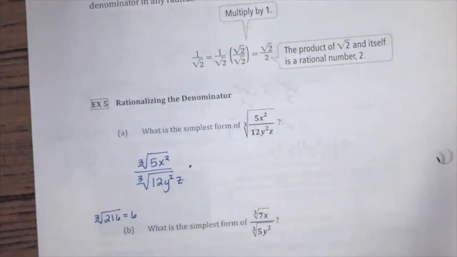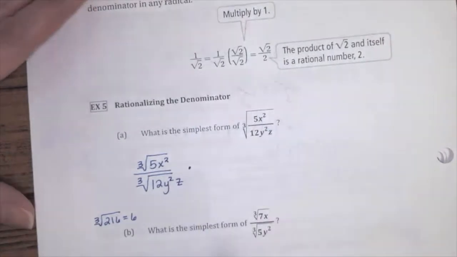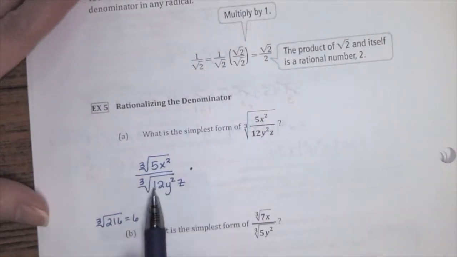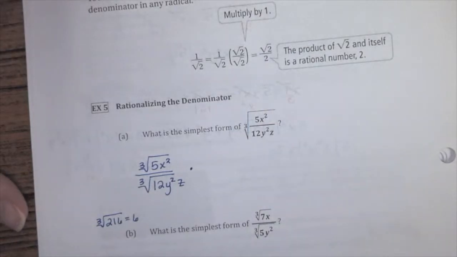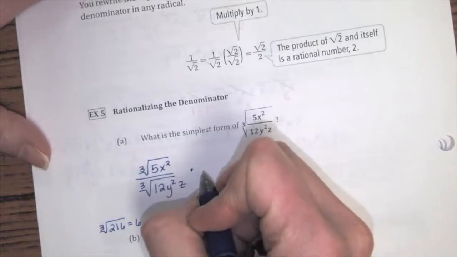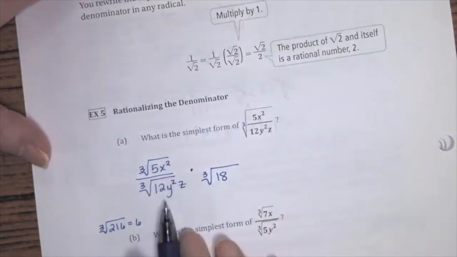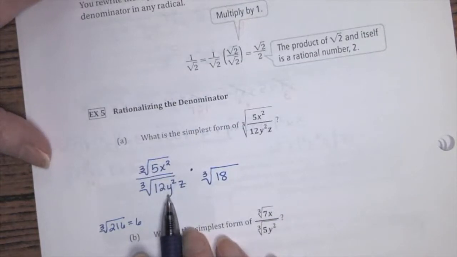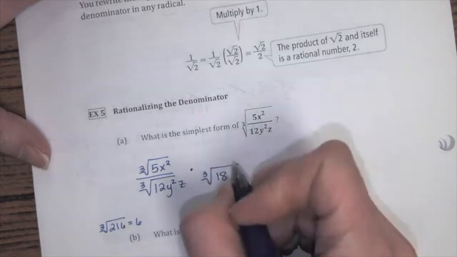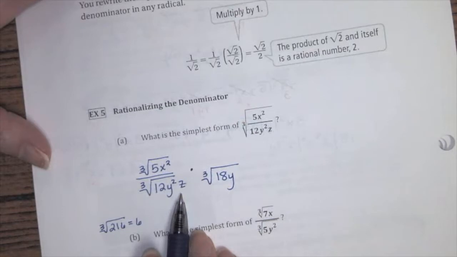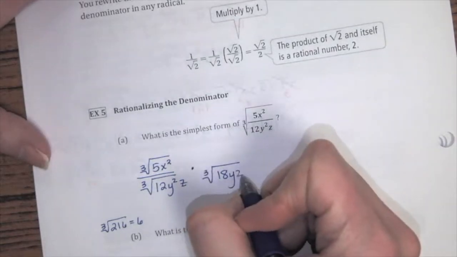All right? Now, what else do I need? I need to get to 216. So 216 divided by 12 is 18. So I need to multiply by cube root of 18. How many more y's do I need to get to y to the third? 1 more. How many more z's do I need to get to z to the third? 2. Okay?